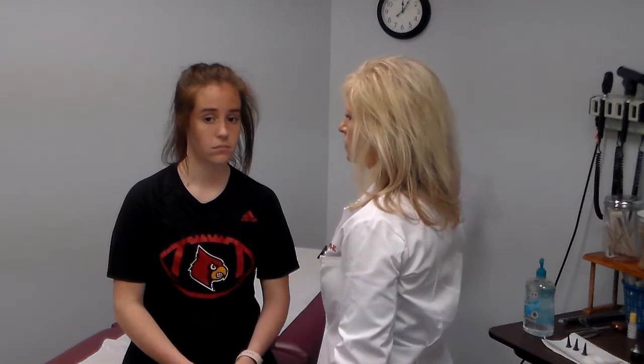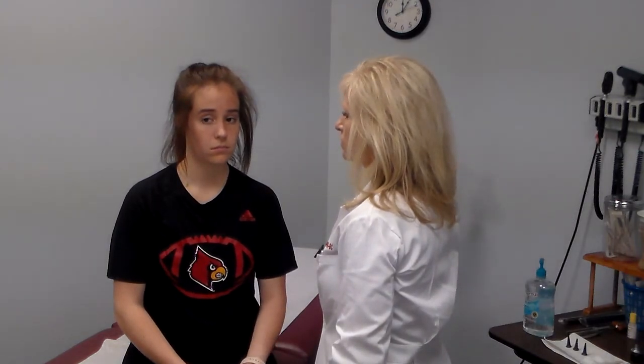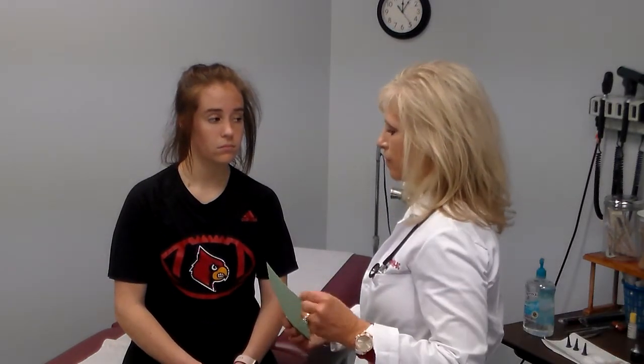Next, you're going to check visual acuity by using a Snellen chart or any other printed material available. You're going to measure from about 12 to 14 inches away, have the patient check both eyes together.